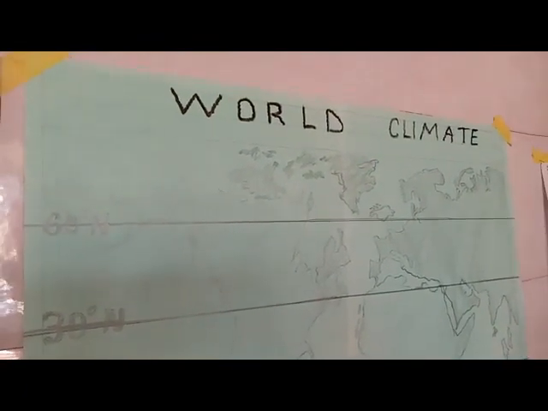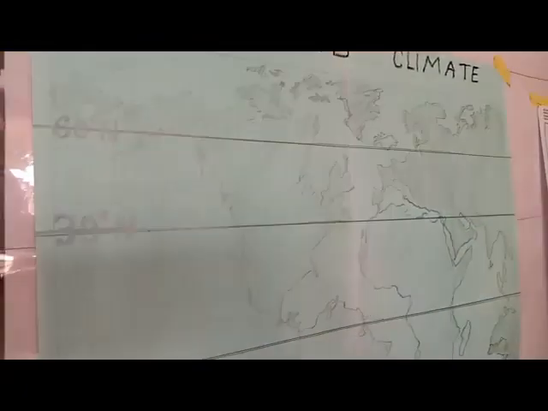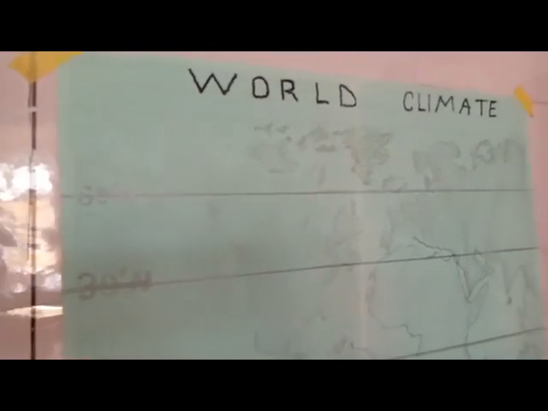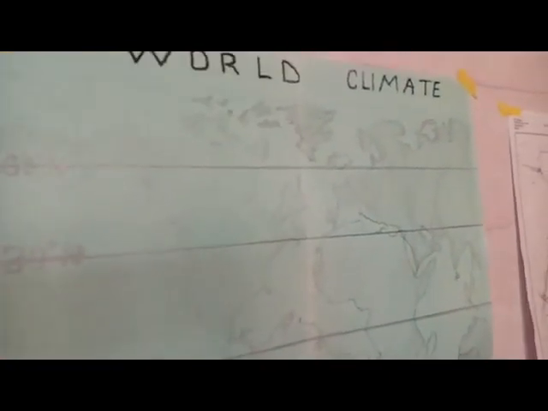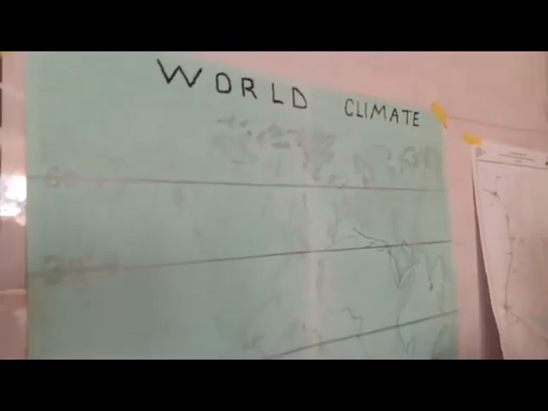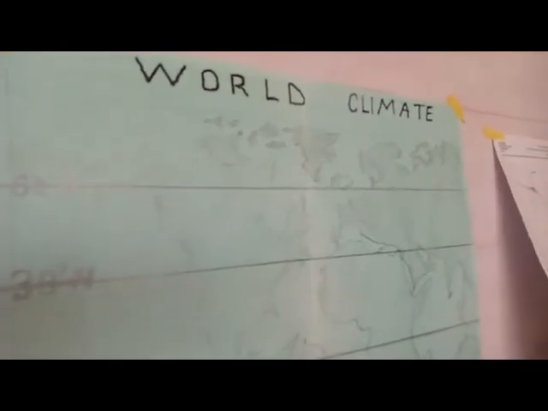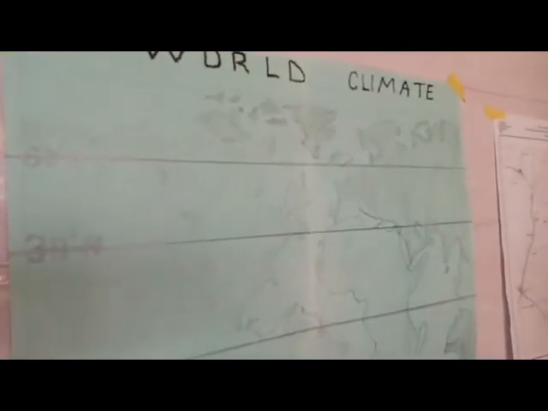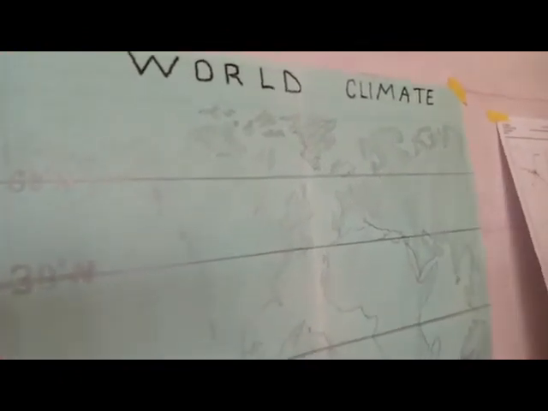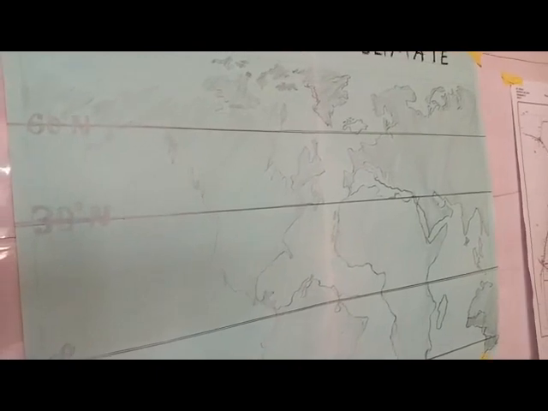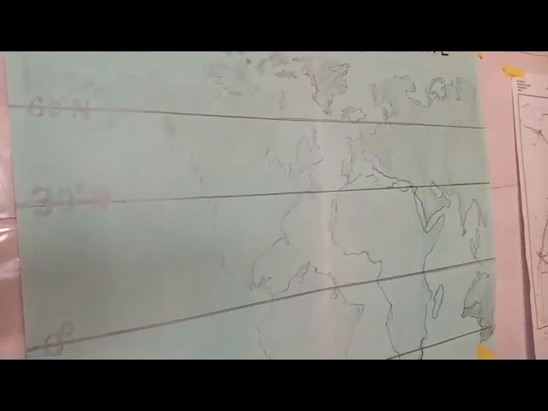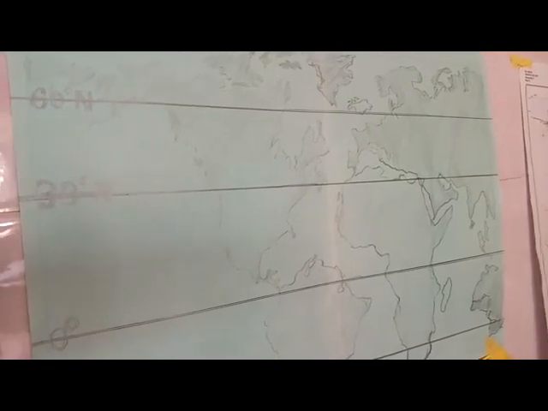Now, this is a freehand sketch. Freehand sketch in the sense that it was drawn using a pencil, and it does not contain much information. It was just like a rough sketch of a map, and by the name, it is a sketch map. Sketch map simply because it was a rough map, not a printed map, and designed for a specific purpose, which does not contain details. That is one.